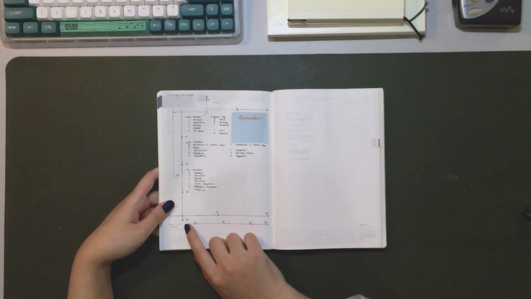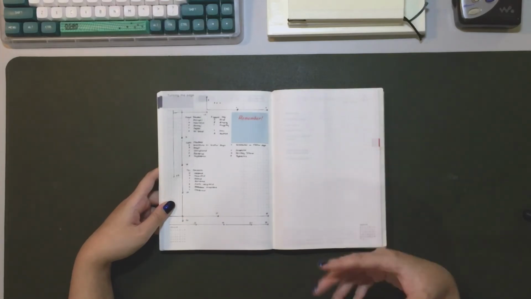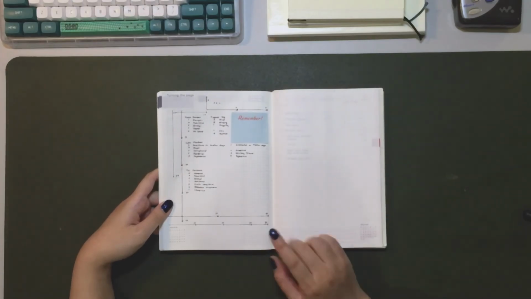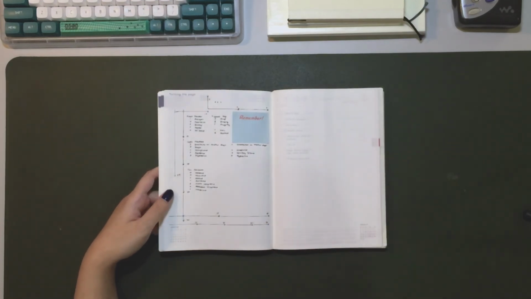I also marked the number of boxes and spaces to make it easier for myself for figuring out layouts. I think I picked this up from Rocky Paper Scissors Co. here on YouTube, and it's super useful so far.